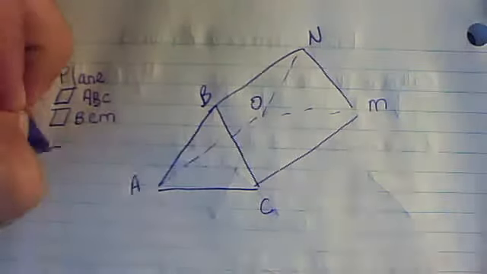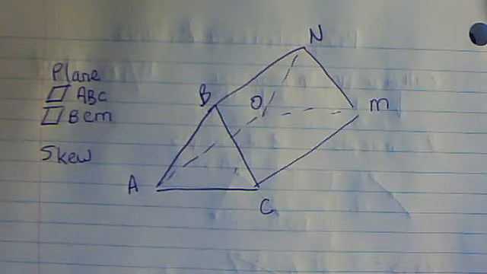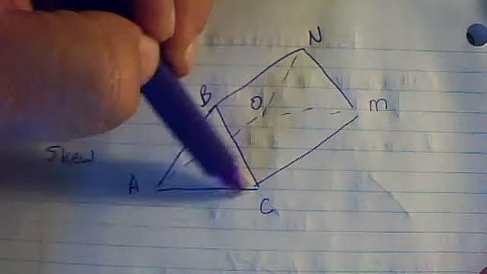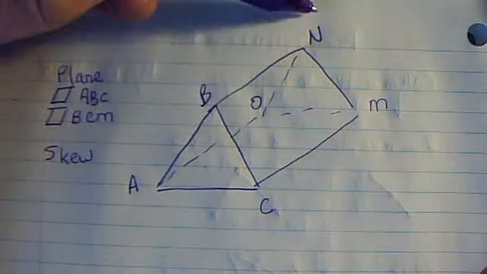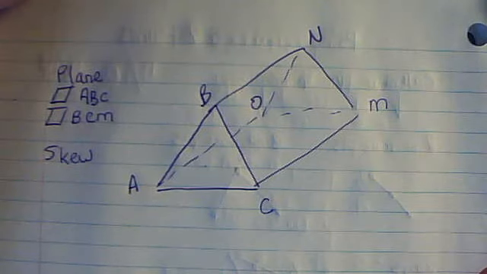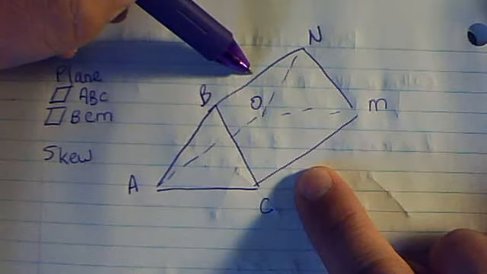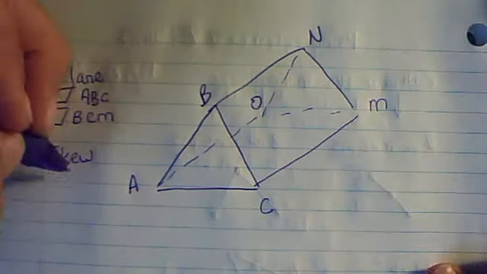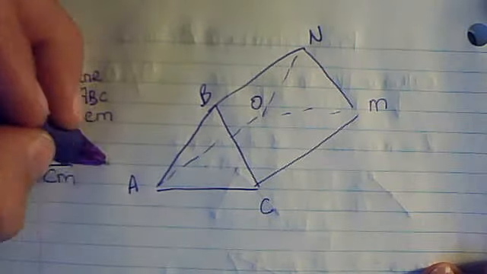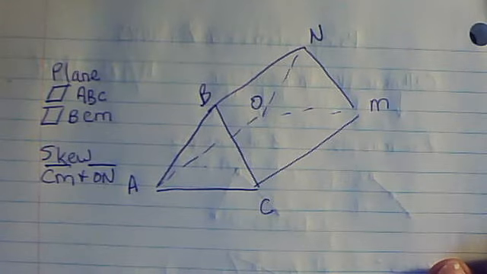But then we brought up that word skew. Skew lines mean two lines that are not parallel, but they will never intersect. For example here, let's look at this line CM and this line ON. If these lines continued on forever and ever in space, they would never intersect with one another. They are not parallel. BN and CM are not skew lines, they're parallel lines. So if I was to name a set of skew lines, I'd say segment CM and segment ON. Those would be known as my skew lines there.